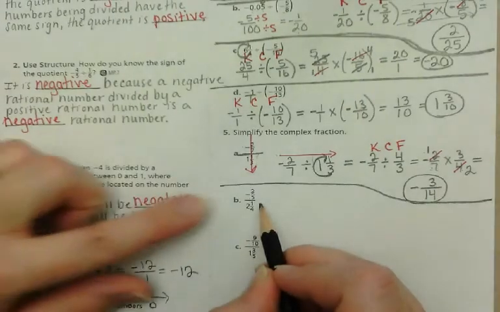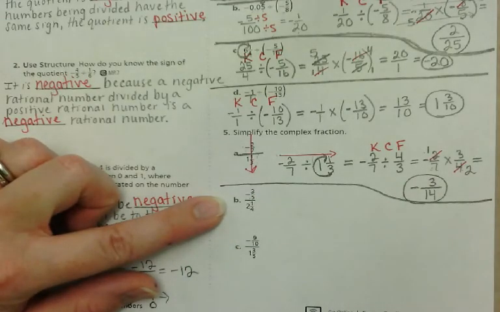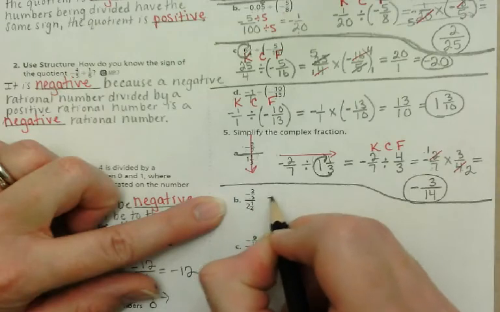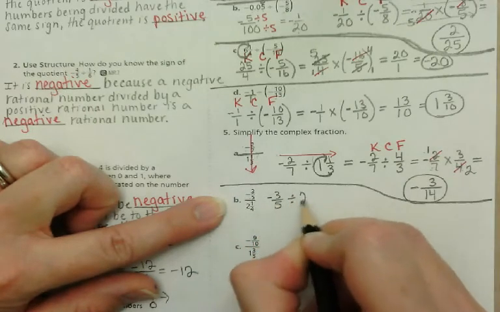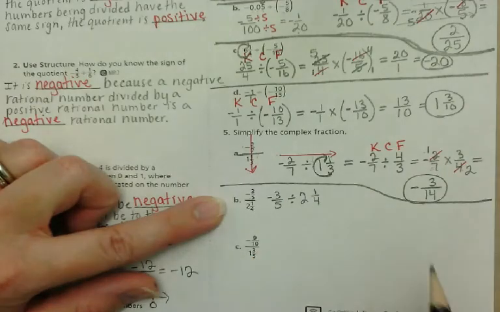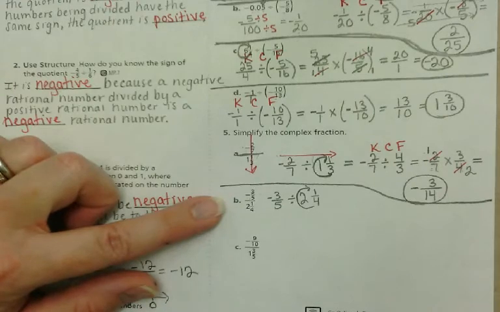All right, so for B, we're going to unstack our complex fraction. We're going to rewrite it as negative 3/5 divided by 2 1/4. Next, we'll go ahead and use that circle method to convert the 2 1/4 to an improper fraction.